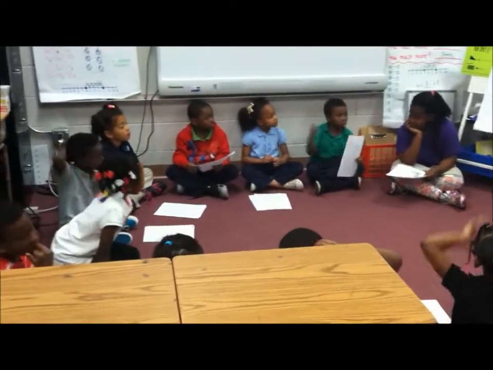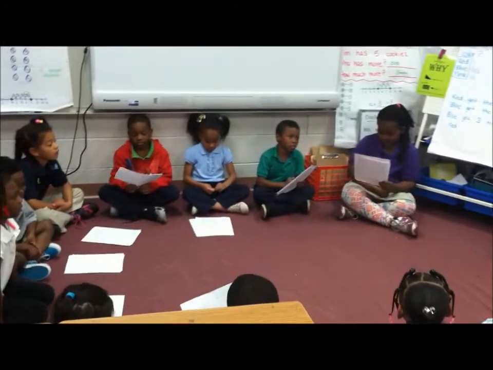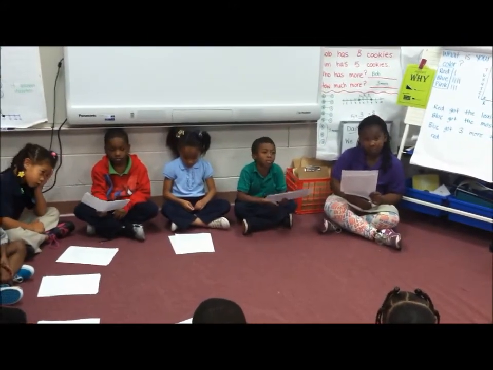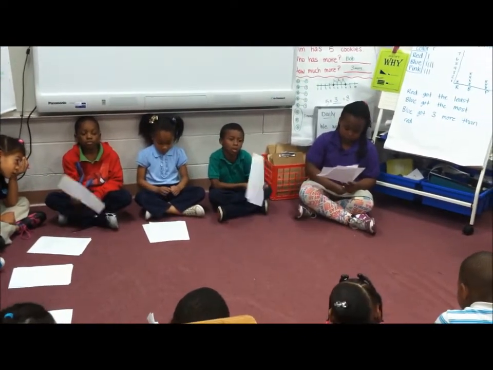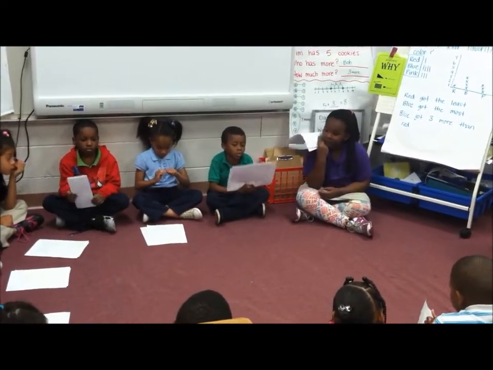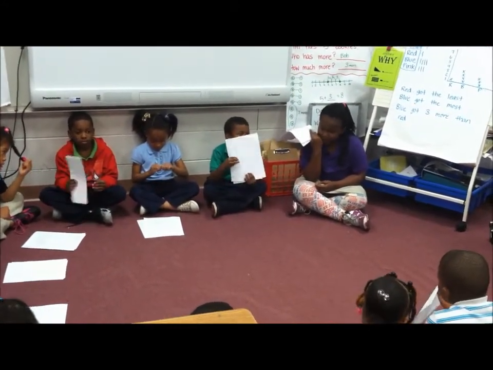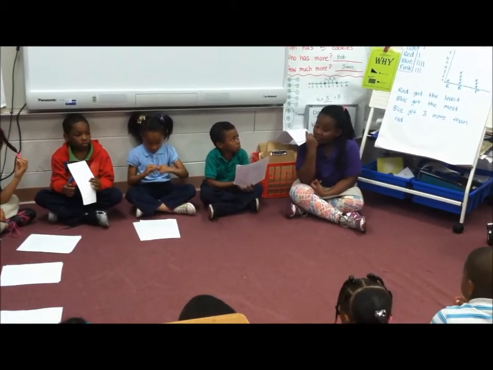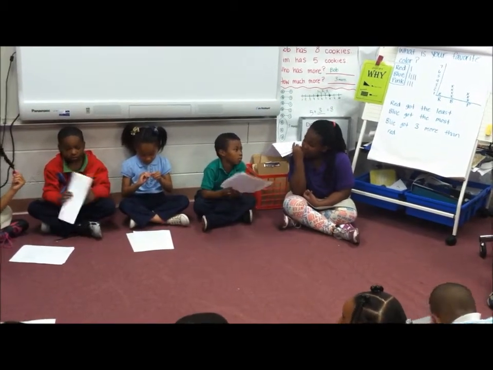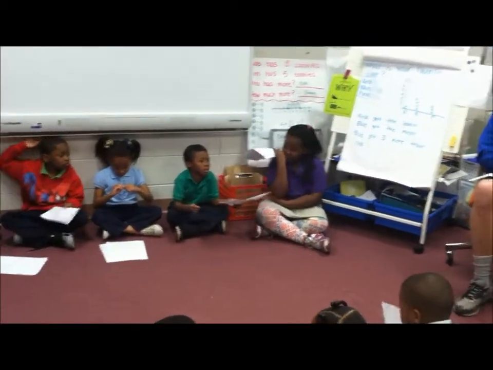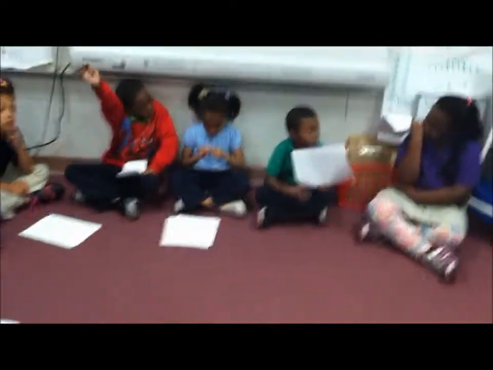Well, we use data if Mr. Sands asked us what type of color we want for field day, you can use data and make a graph to prove that color has the most votes. Okay, so you make a graph.